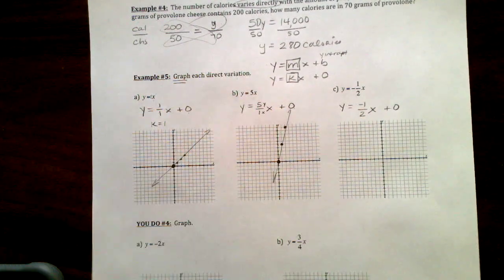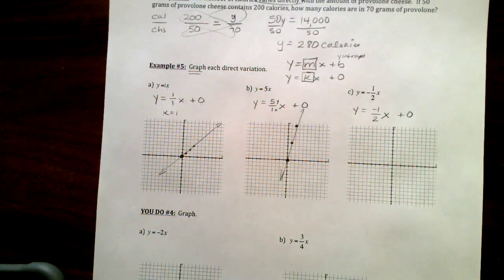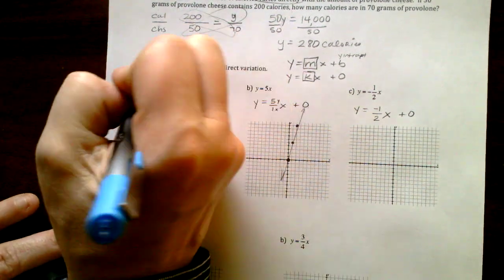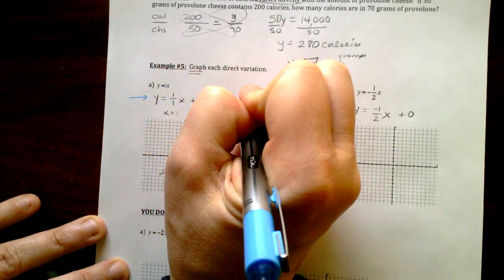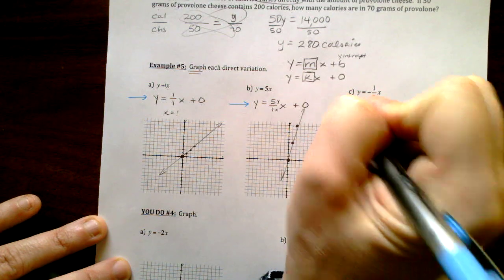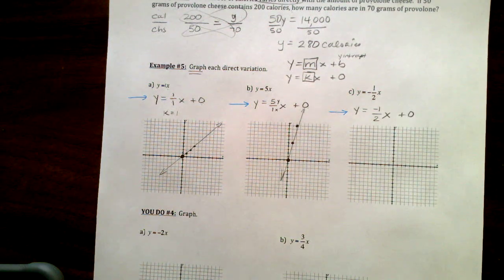Every time I write these, I'm going to draw a little blue arrow, this, and this. My goal is simply to take the form of what you're given back to slope-intercept form, which all of you have worked with a lot. So I don't want you to learn something else about direct variation. I just want you to say, oh, direct variation is the same equation, and then just know how to do it from there. I'm not trying to create more work.